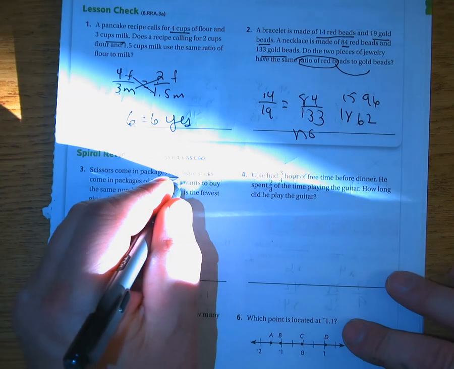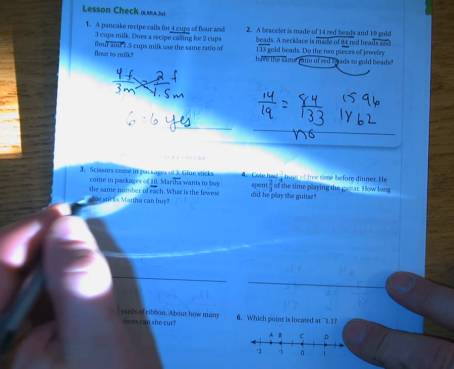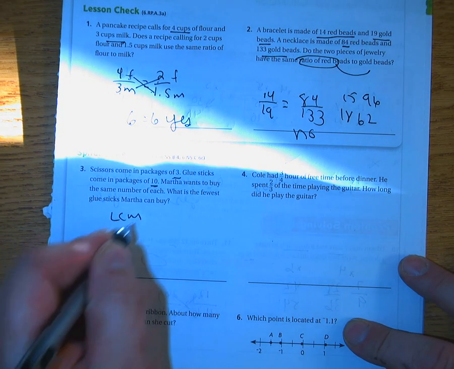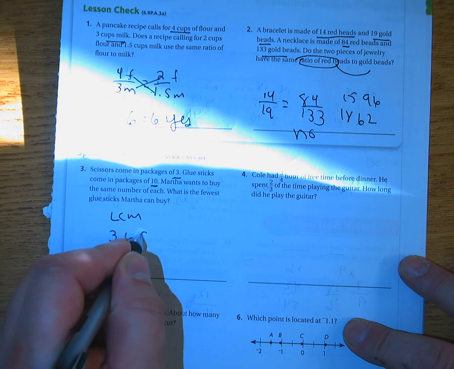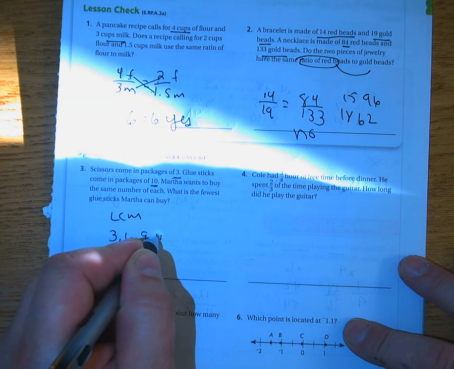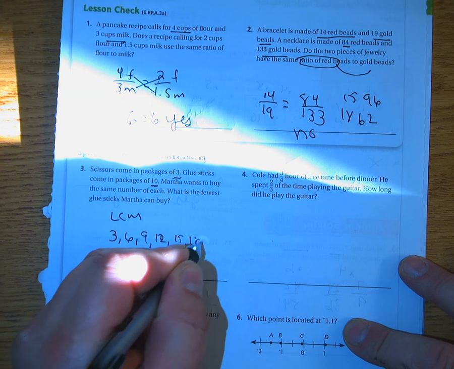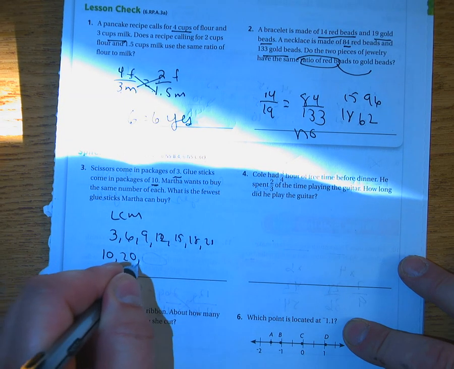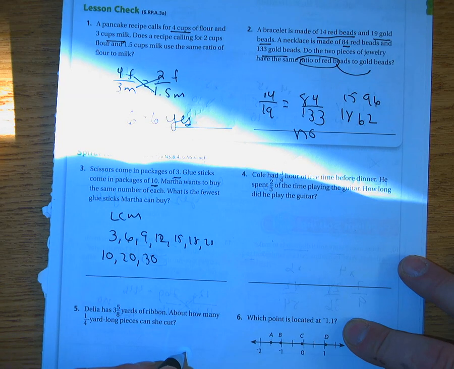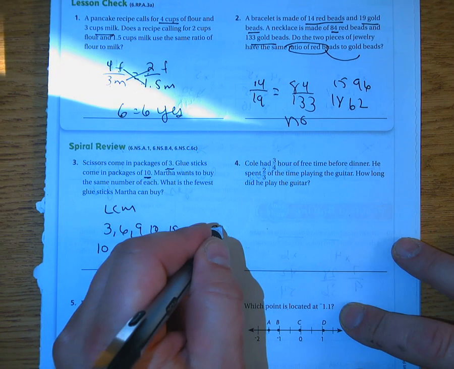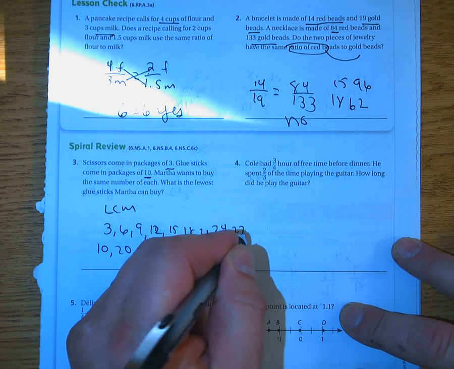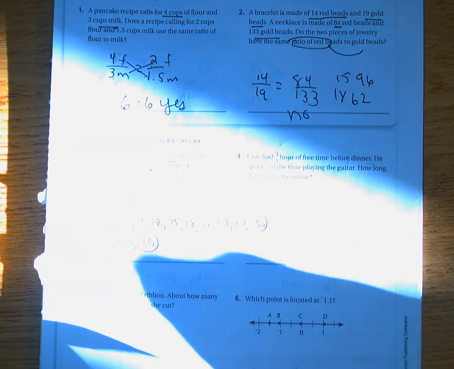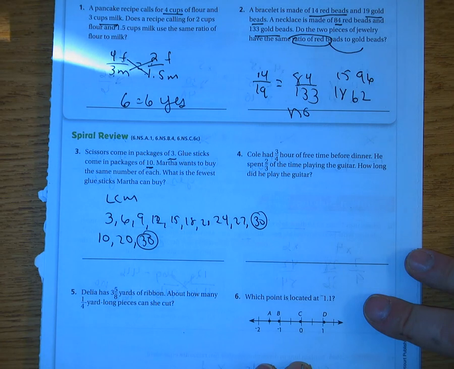Scissors come in packages of 3. Glue sticks come in packages of 10. She wants to buy the same number. This is a least common multiple. When I count by 3s, and when I count by 10s, I want to find the first one that I both hit. So we got 24, 27, 30. 30 is the least common multiple.